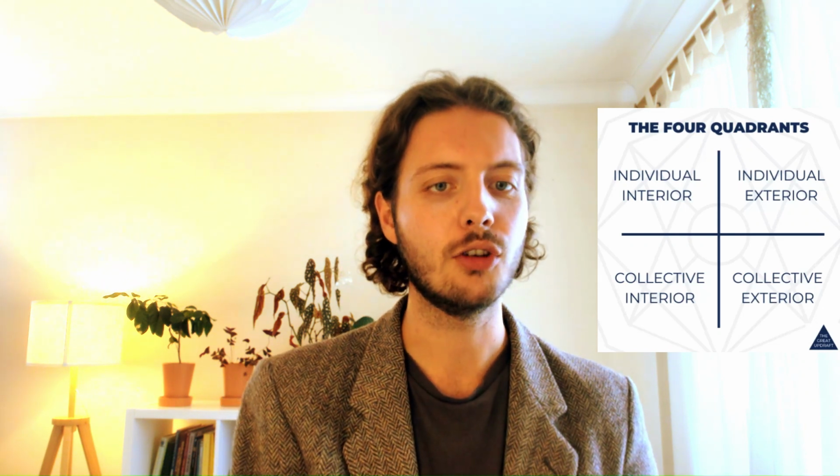And then if you look at the top two, these are individual quadrants, and they're focusing on phenomena in their individual appearance, and the bottom two are collective. So if we multiply those, we've got individual interior, individual exterior, we've got the collective interior and the collective exterior.